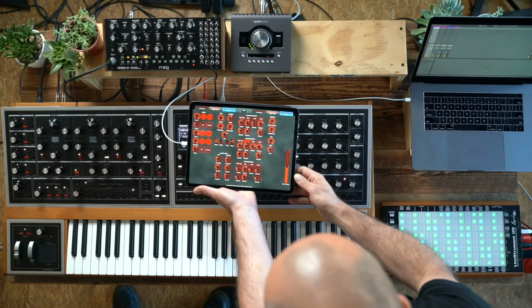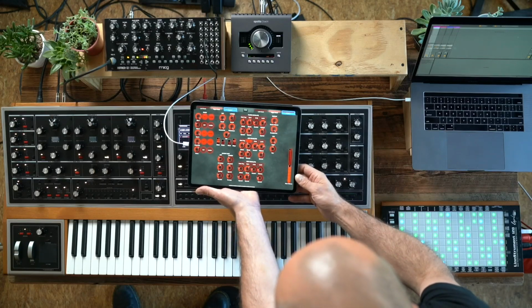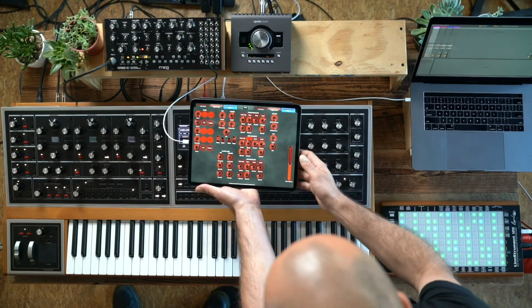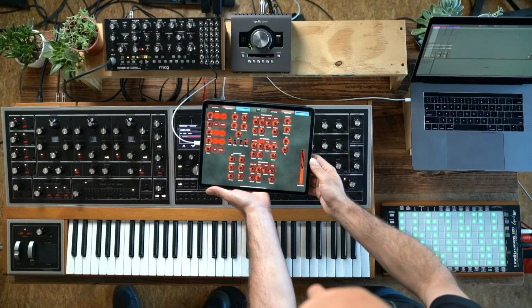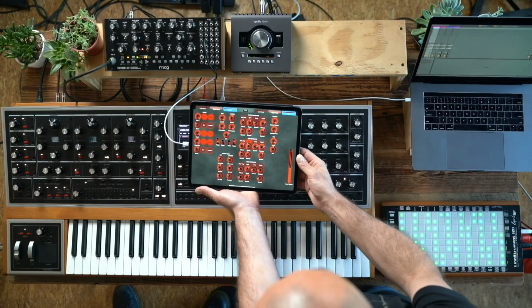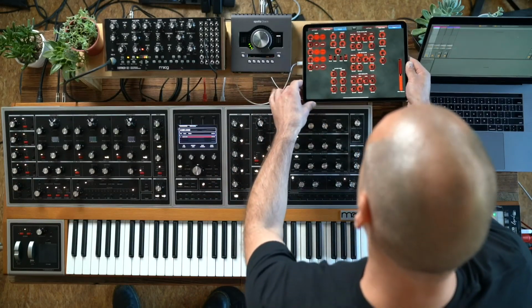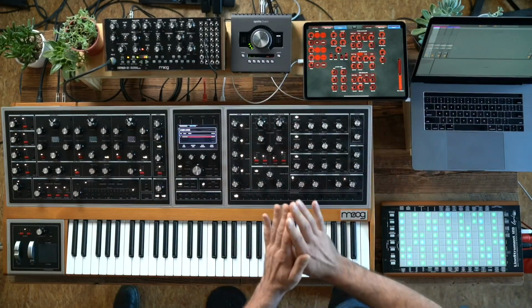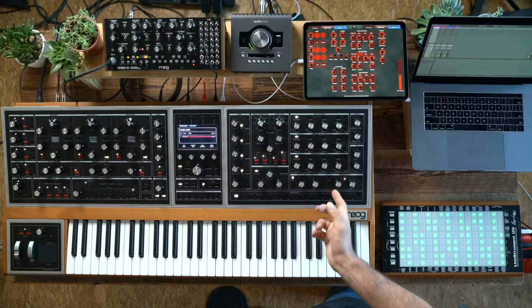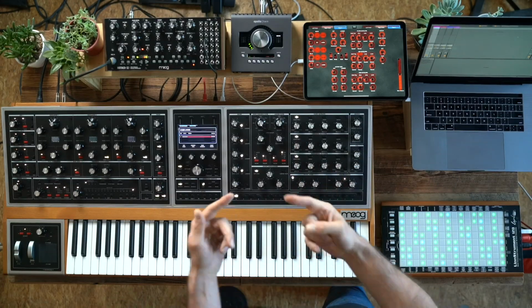So this is done in an application called MIDI Designer Pro that allows you to freely create whatever kind of control surface you would want to have on your iPad, and it has NRPN support. What is really nice about the NRPN support is that you don't have to go through the process of assigning the control to the parameter that it will be controlling on the Moog One.